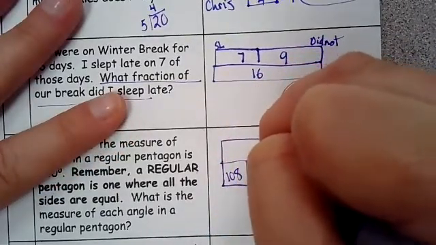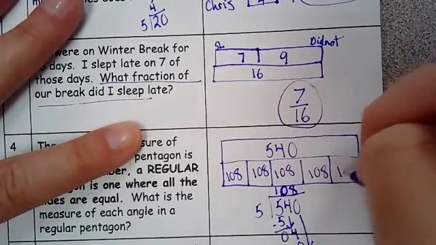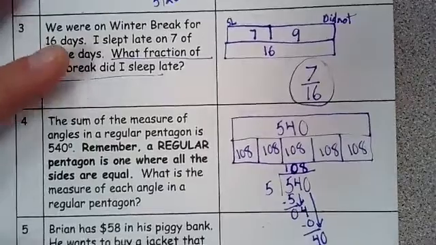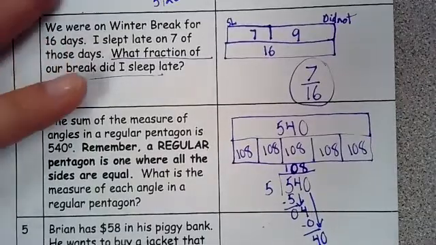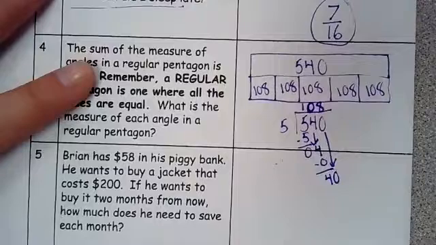This is 108. This is 108. This is 108, and this is 108. All of the angles in a regular pentagon will be 108 degrees. They're all obtuse angles, and they're all 108. All right, here we go.